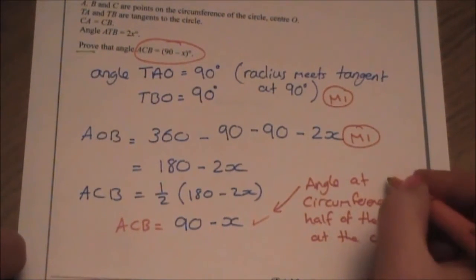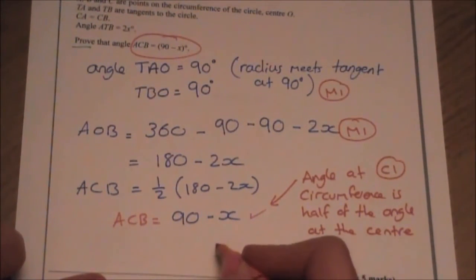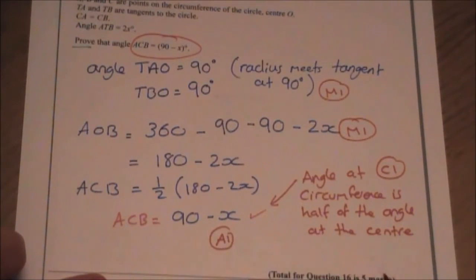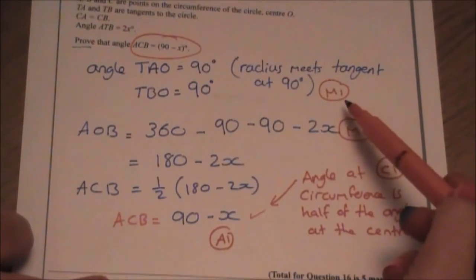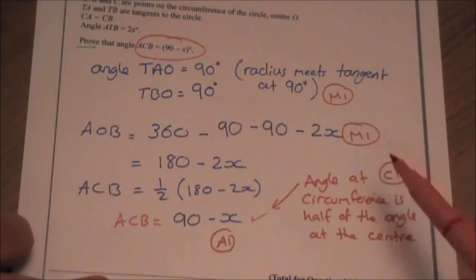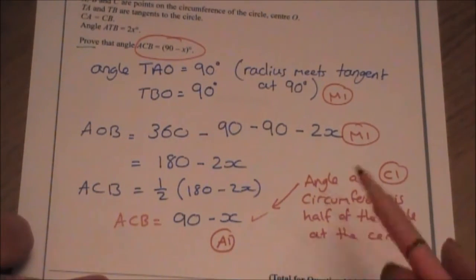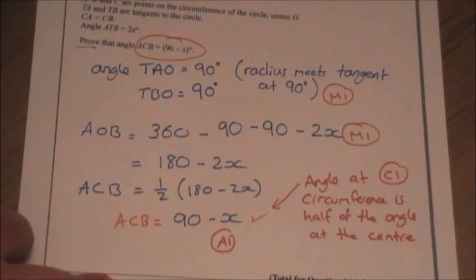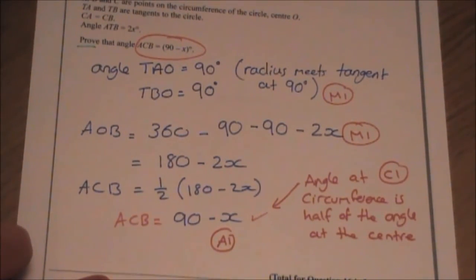So that's actually my fourth mark, and then my final mark is there. So the 5 marks: method mark 1, method mark 2, method mark 3, method mark 4, answer mark 5. There are alternative ways to answer this question, so see a teacher if you think yours is correct.